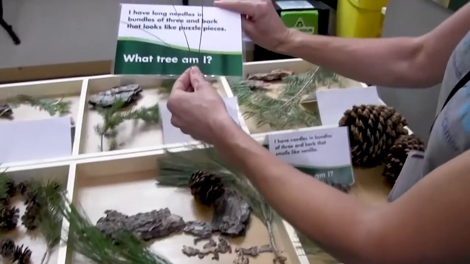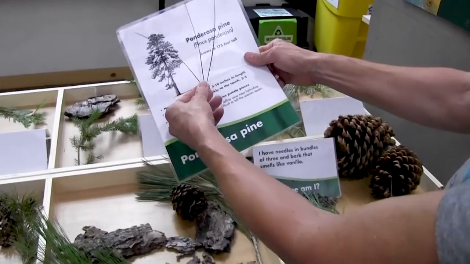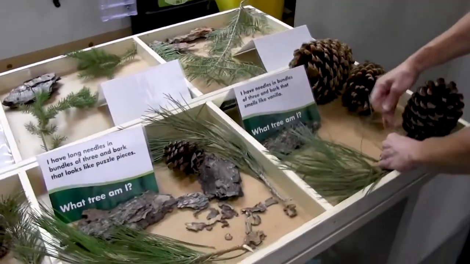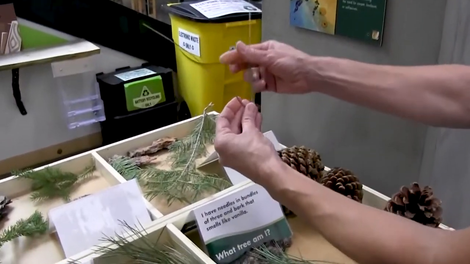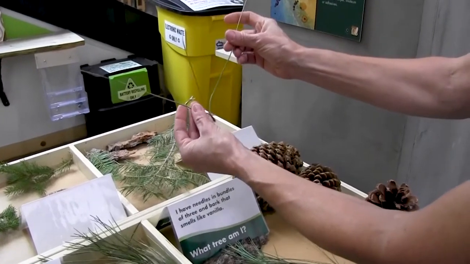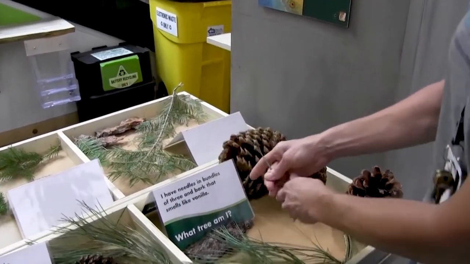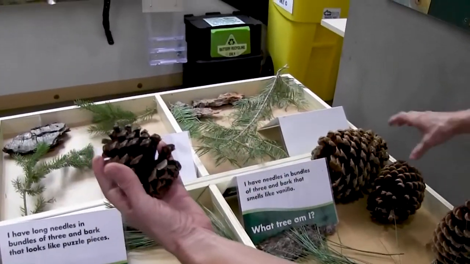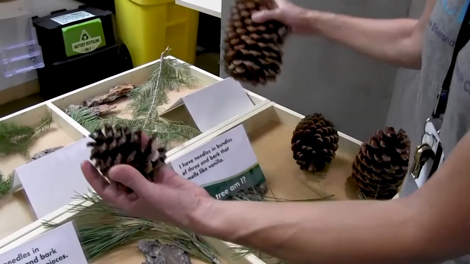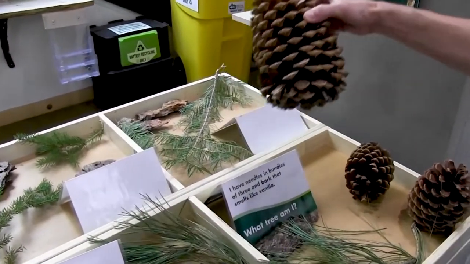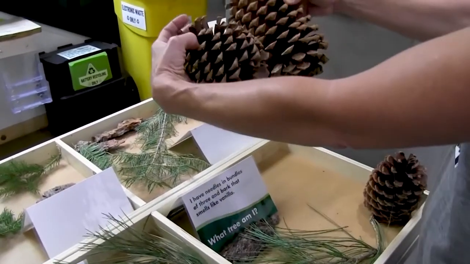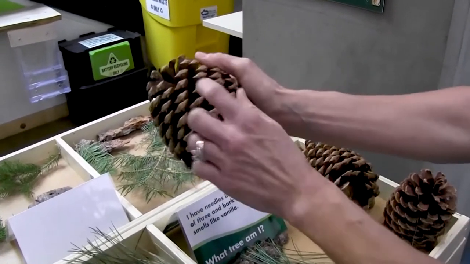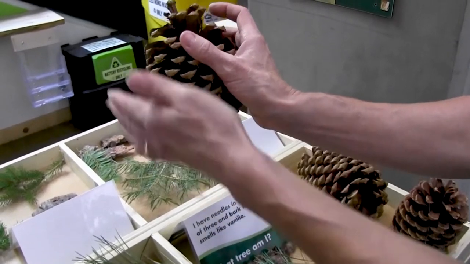And the way you can tell that it is either a Jeffrey or a ponderosa is because it has 3 needles, and they both have that long 3 needles. That one's a little bent, but you get the idea, and they're all connected together. The pine cones are a little bit different. The ponderosa pine is slightly smaller than the Jeffrey pine cone. Not always, because you can also have smaller Jeffrey cones. But the real way is that the Jeffrey pine cone, the prickers poke in a little bit.